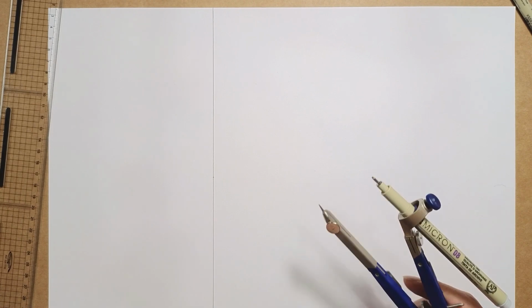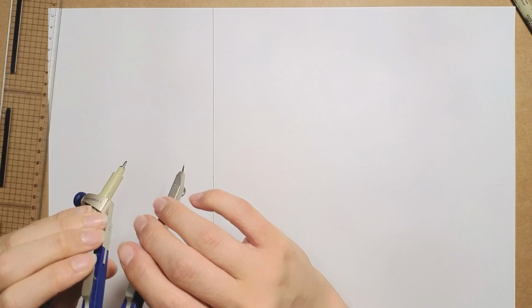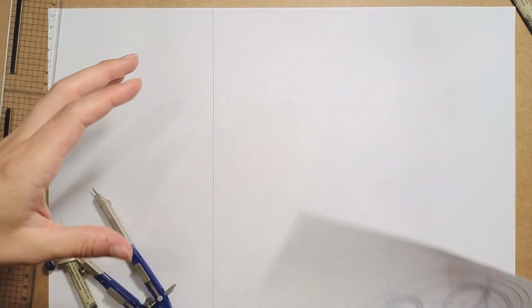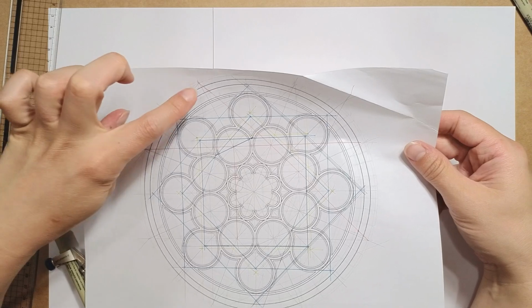As I said, we can start quite wide for this drawing, so as much space as you can, because the construction circle is going to be a little bit bigger than the actual circle for the rose, but it's going to work out.